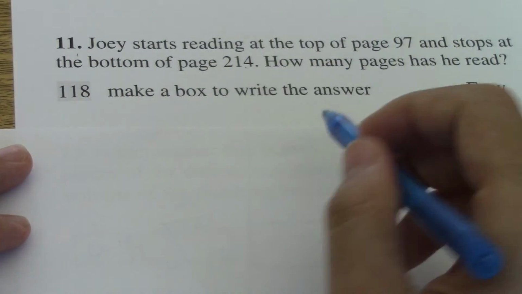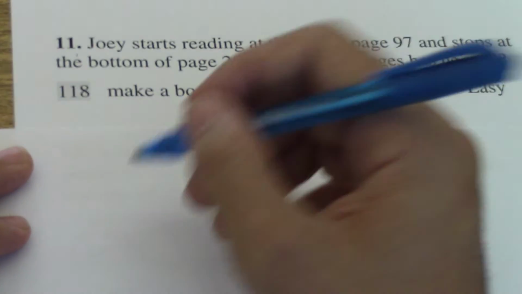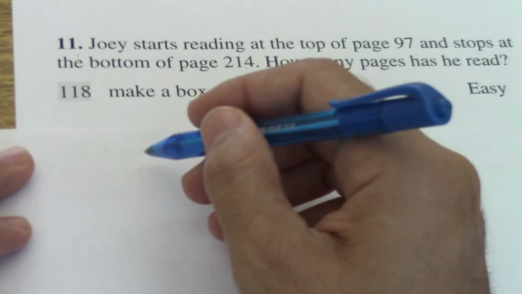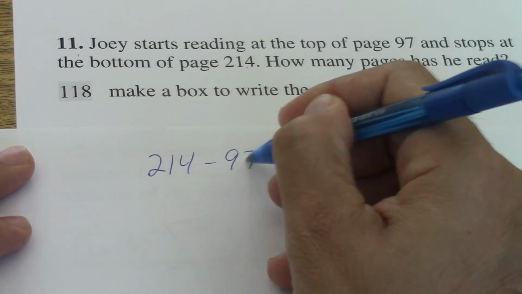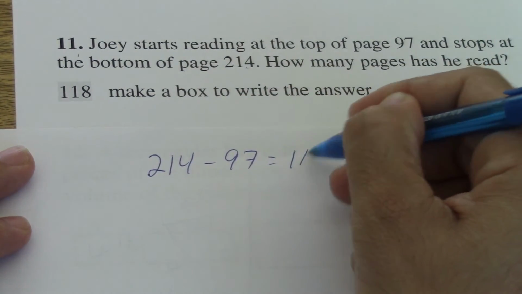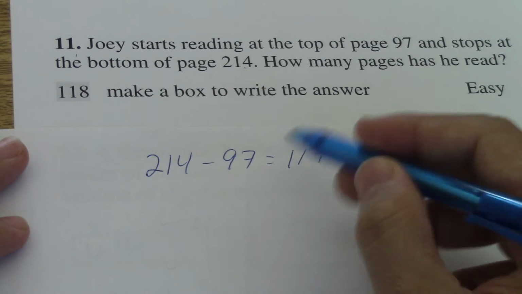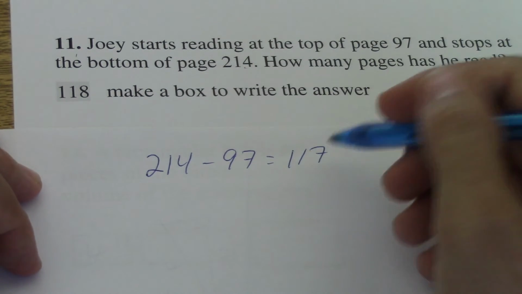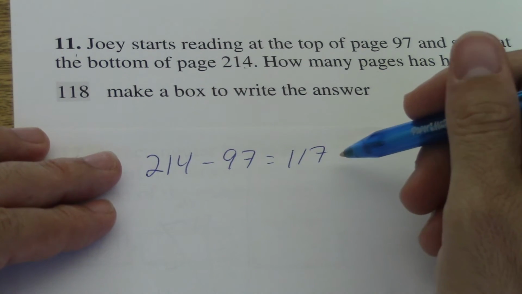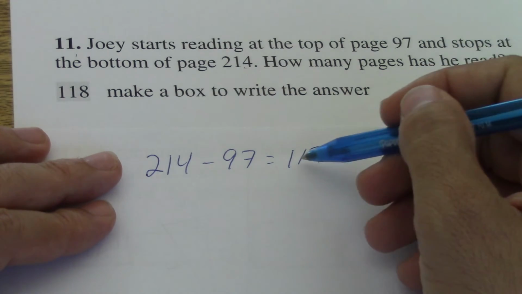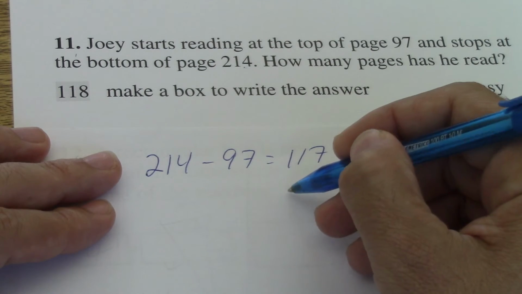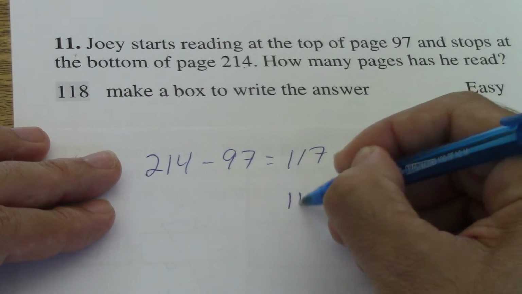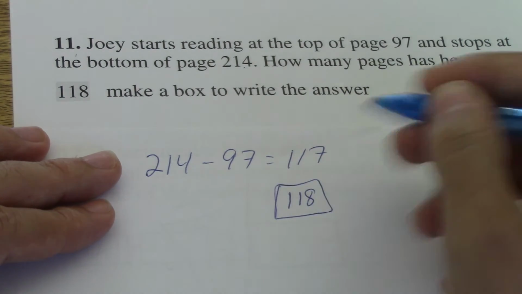Now, if we look at this problem, it's an easy problem, but maybe you will be guided to do 214 minus 97, which is 117. So if you do that, maybe you will choose this as an answer, but remember that you need to count page 97. So that's why it's one number more than 117. So the answer is 118.